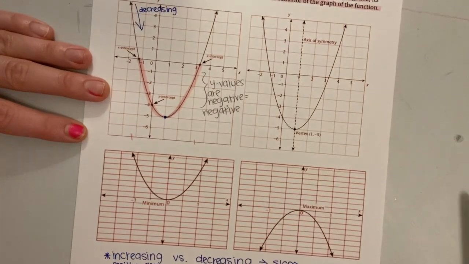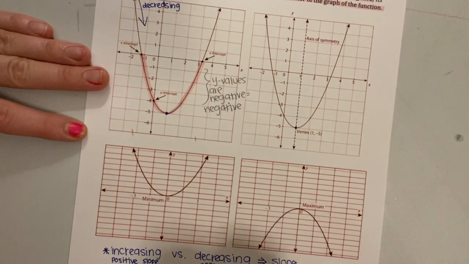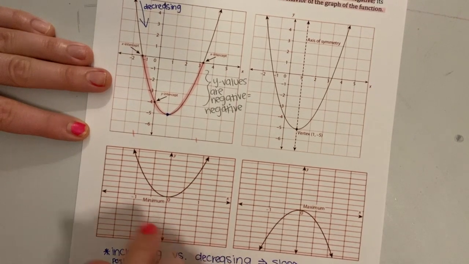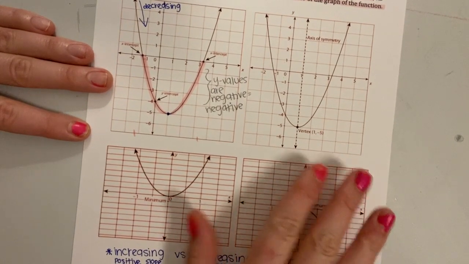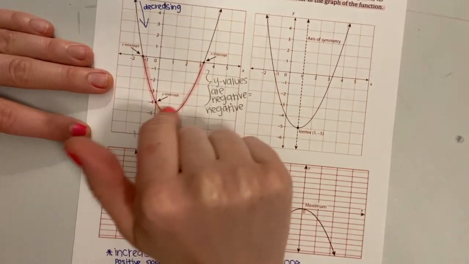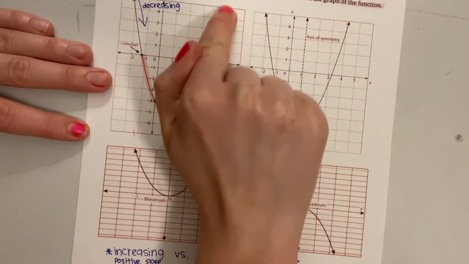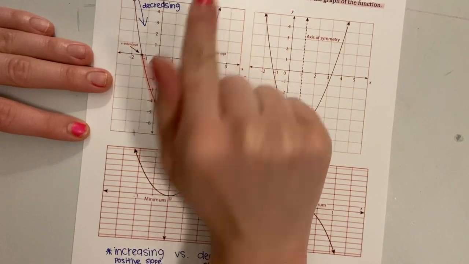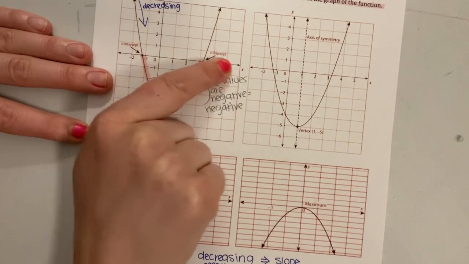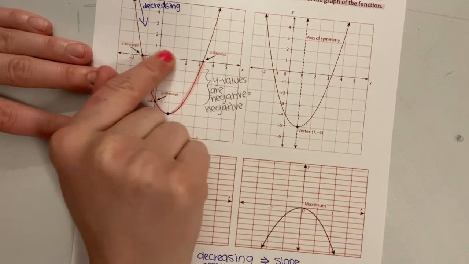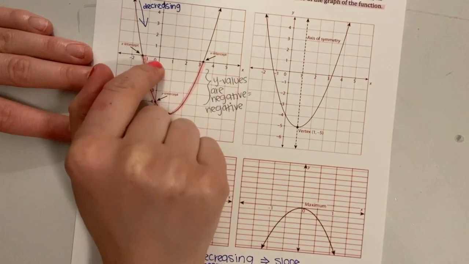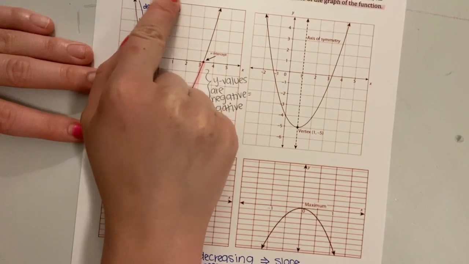Okay. And then last but not least, the end behavior. For example, if you're looking from left to right, this is just increasing. The end behavior is increasing. I know that as x goes toward positive infinity, y also goes to positive infinity.